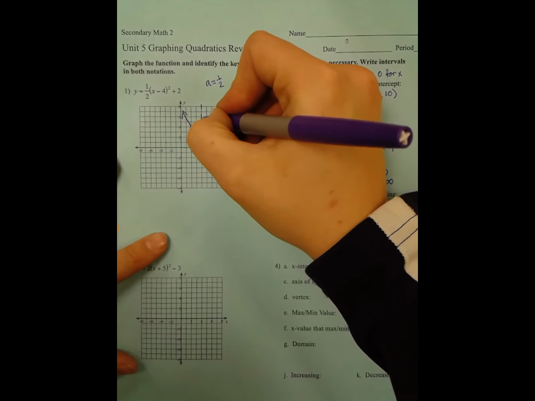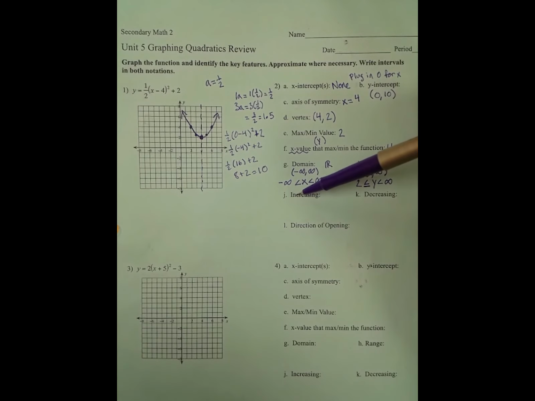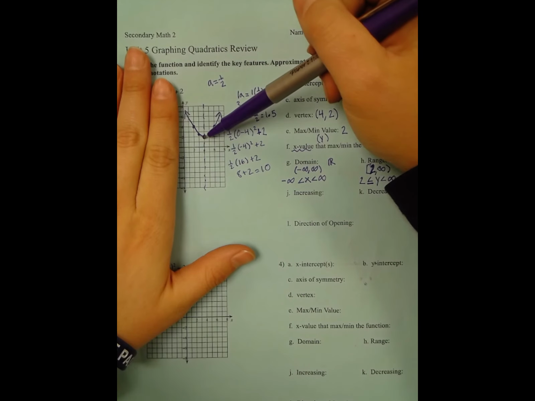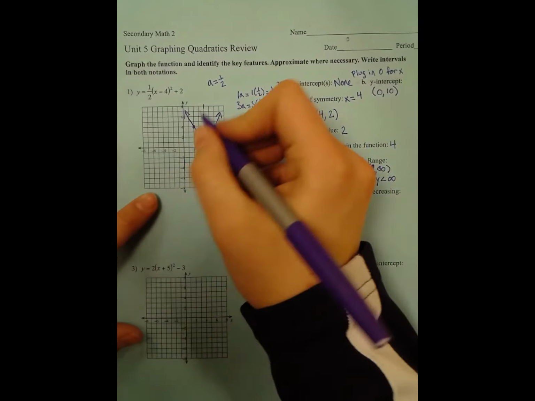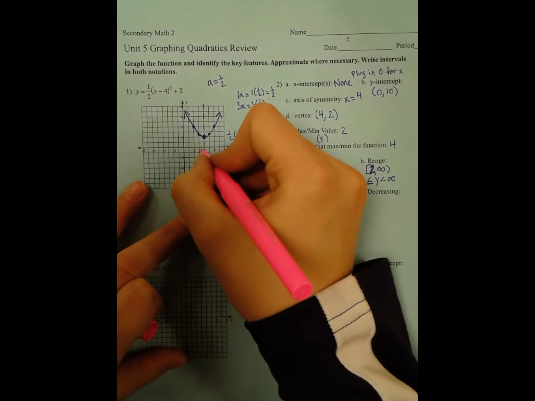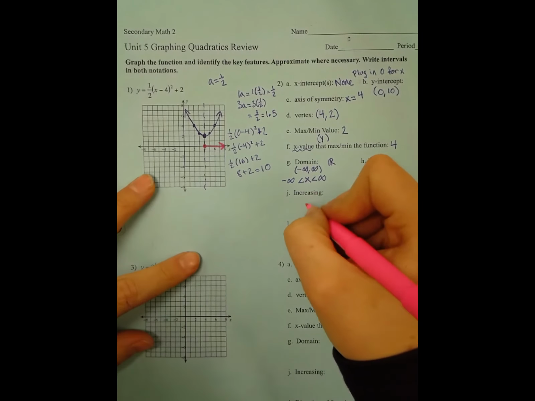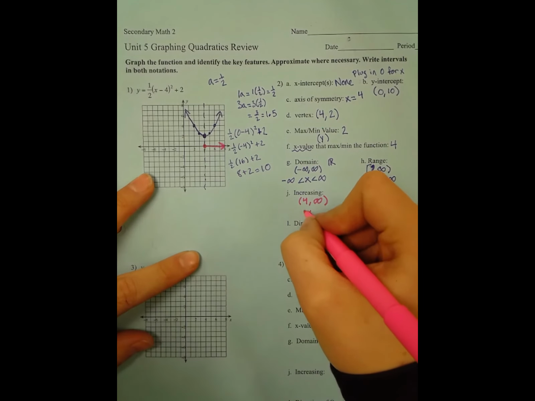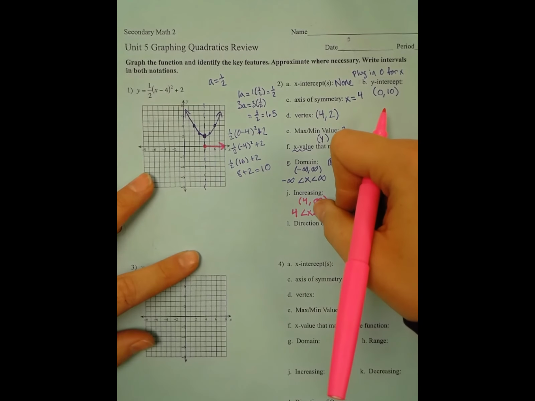Okay, as far as increasing, decreasing intervals go, I'm going to draw in my axis of symmetry, and I'm just looking which side has the positive slope for increasing. So looking from left to right, I see here, this ends down, so that is negative, so that's decreasing. But here, this side ends up, so that's my increasing side. So that started, I'm going to grab a different color, that started right here at 4, and will keep going forever. So that actually is from 4 to infinity. So once again, I looked at my x's, went 4, infinity. You could also see that as x greater than 4.